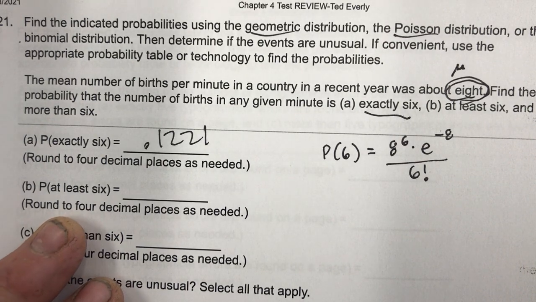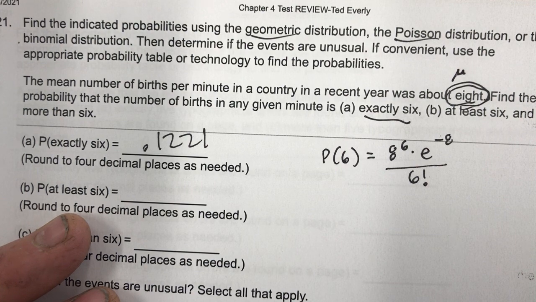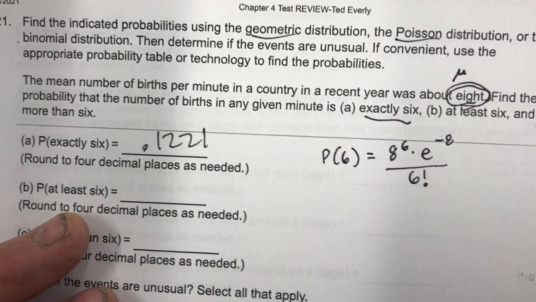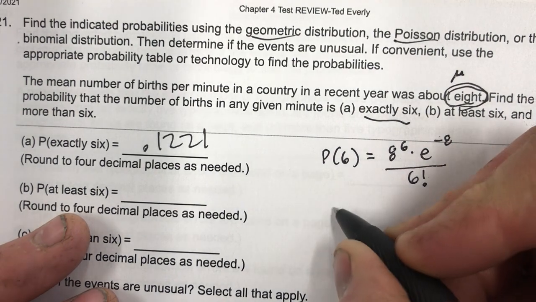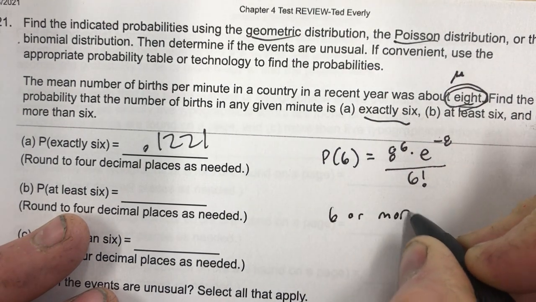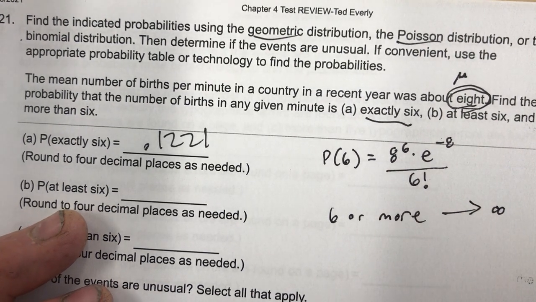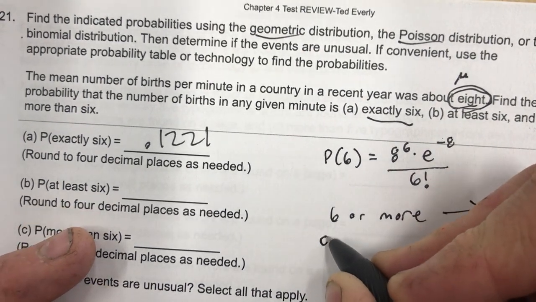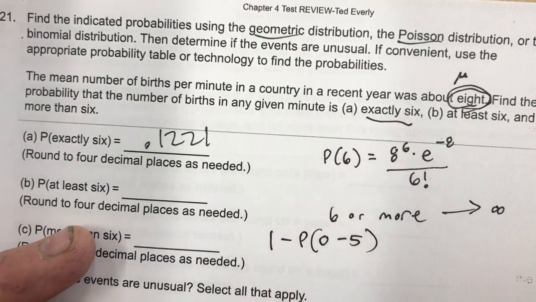Now B says at least 6, so that means 6 or more. Six or more goes on forever, on to infinity. We can't add all of them up, so we're going to have to do 0 through 5, find the probability of that, and then do 1 minus it.